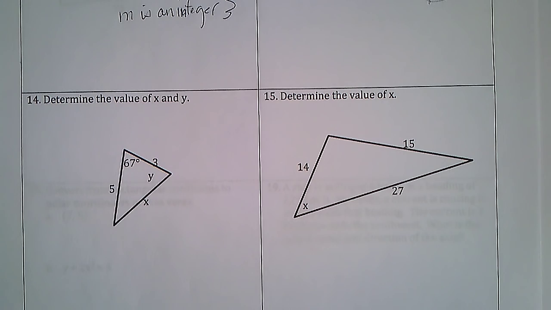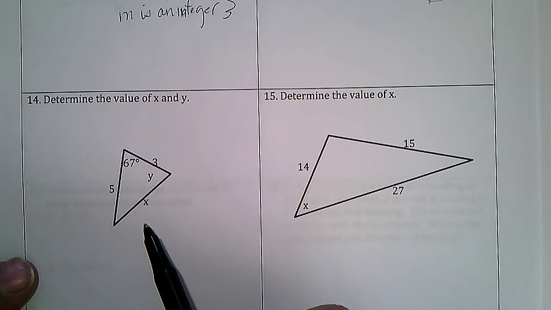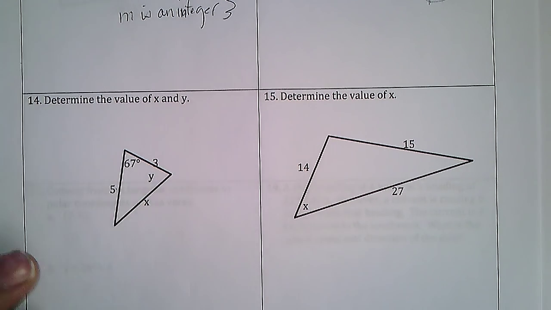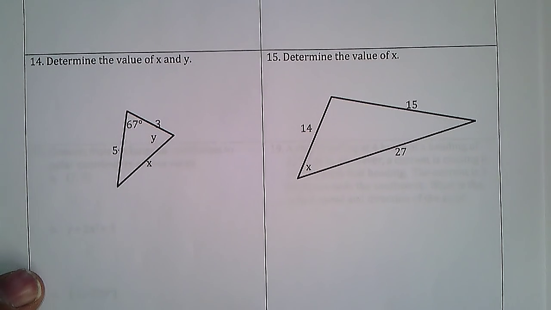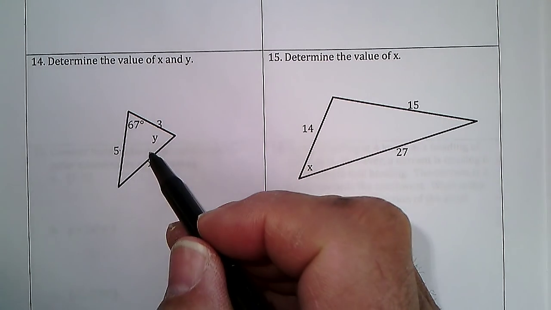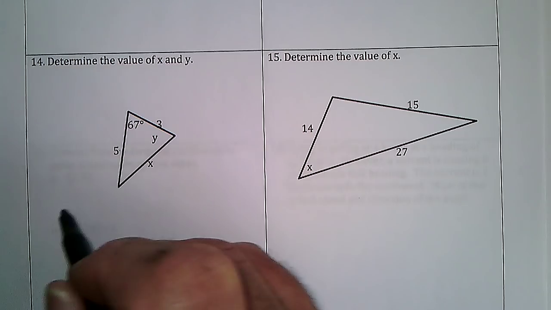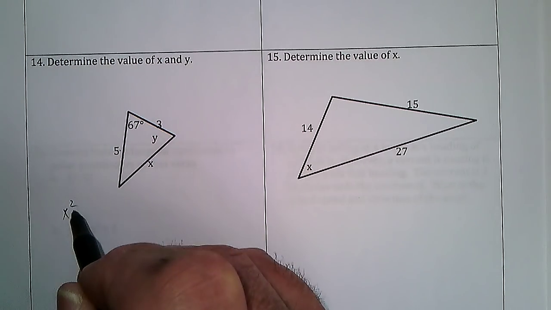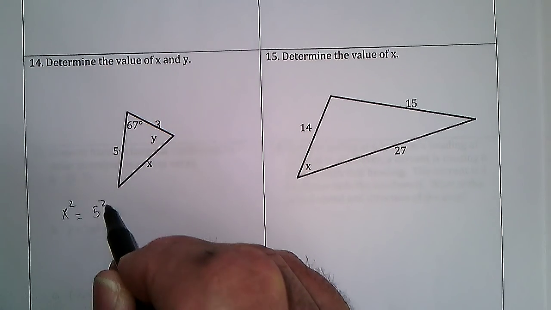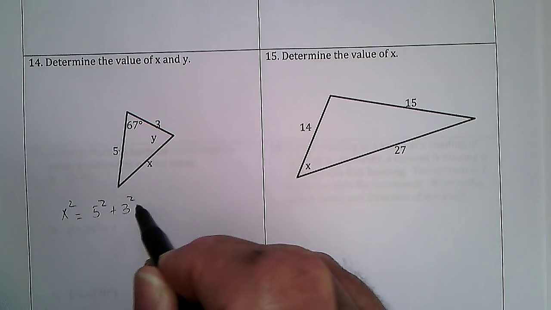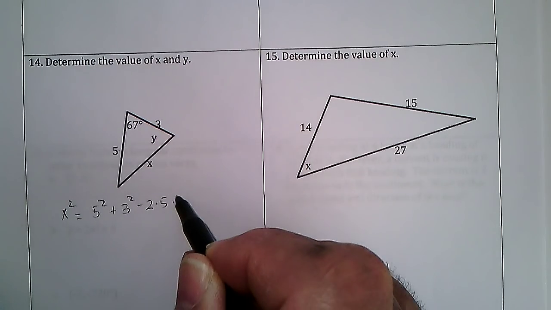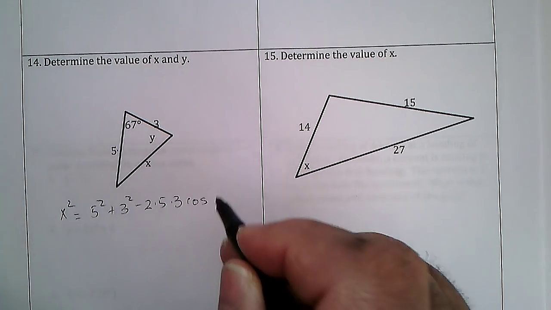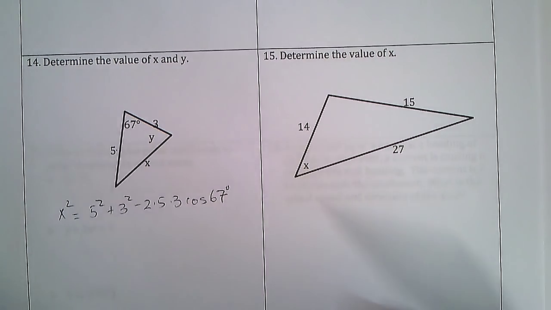Determine x and y. Well, I have side angle side, and so that's what the law of cosines is set up for. So law of cosines would say x squared equals 5 squared plus 3 squared minus 2 times 5 times 3 times the cosine of 67.